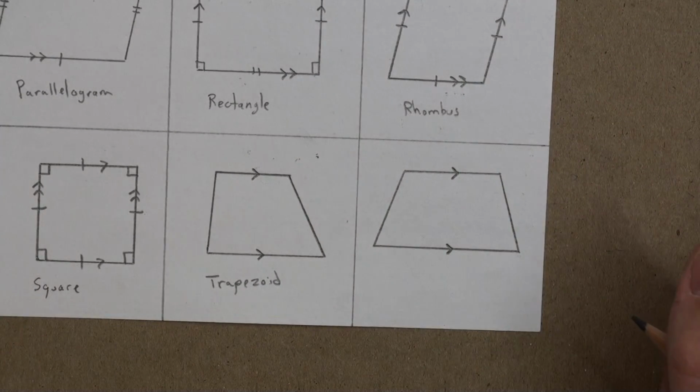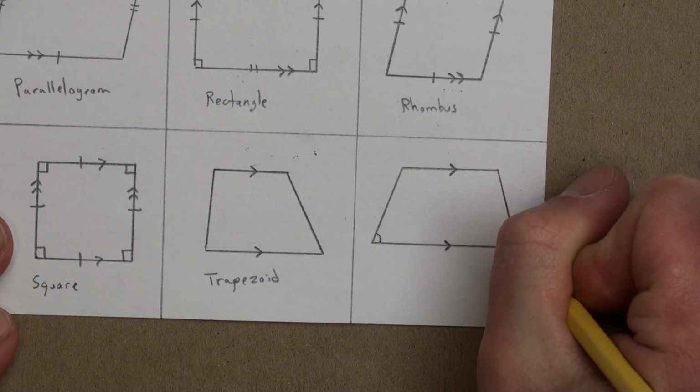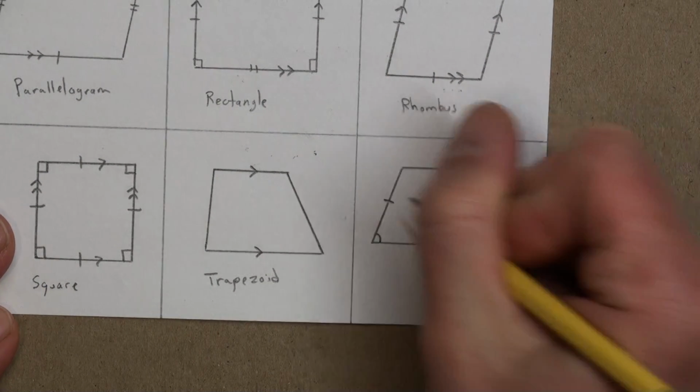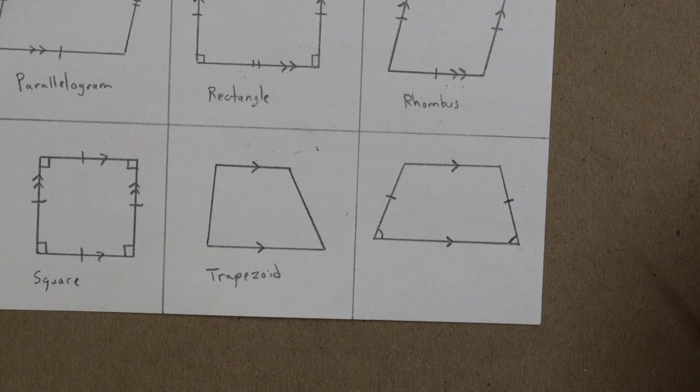These are called the base sides. They're still parallel. But in addition, the base angles are congruent, okay? And these sides are congruent. That's why it's called an isosceles trapezoid, all right? And there are more rules, but those are the basic ones.